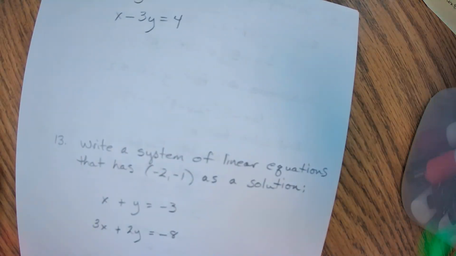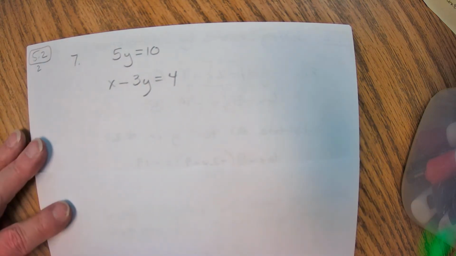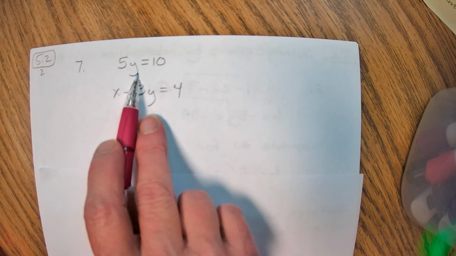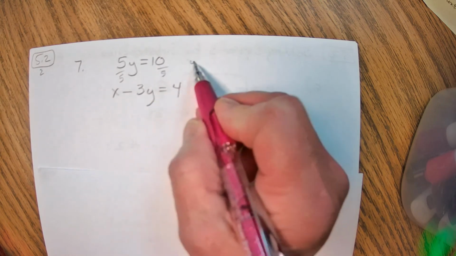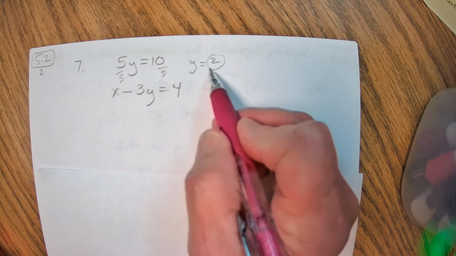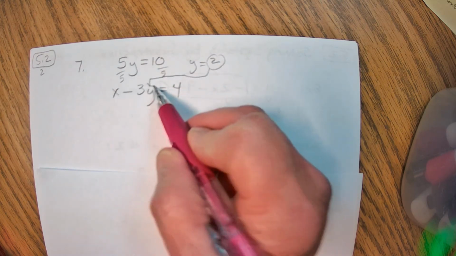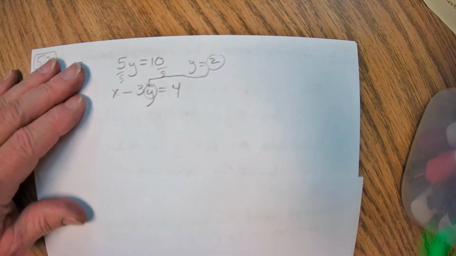Let's do another example. This one is from your worksheets, number 7. Okay, I'm going to solve this equation for y because it's going to be super simple. All I have to do is divide both sides by 5. So I know that y equals 2. Well, if y equals 2, I'm going to substitute it for that y right there.